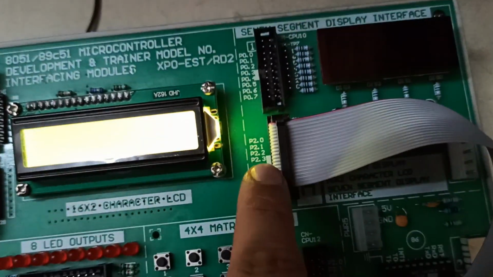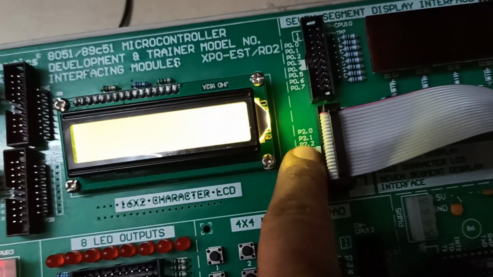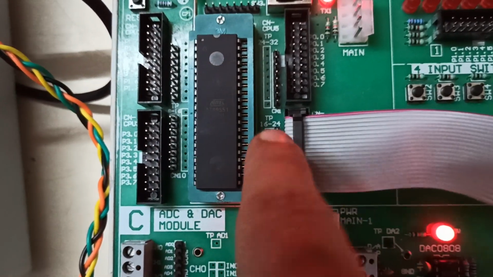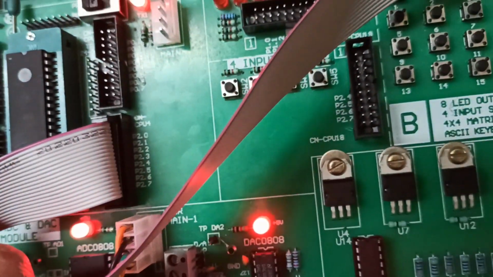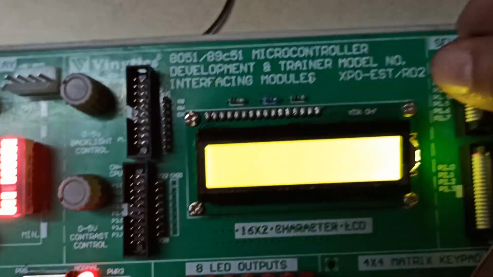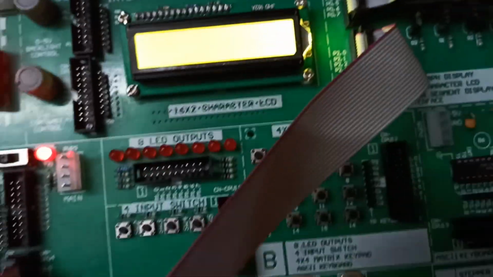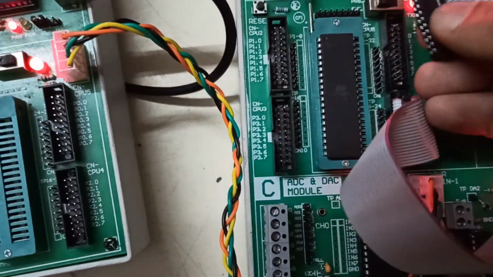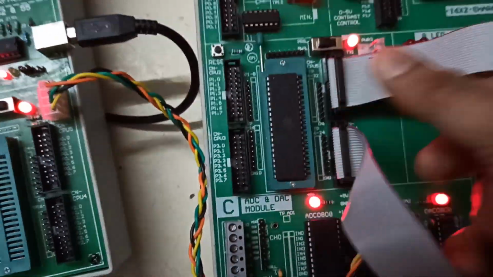It is also written here very clearly on every connector, like this one goes to port 2. This is our port 2. You can see it here, port 2.0 to 2.7, and this one is written port 0. It is mentioned here, port 0. Port 0 goes to port 0.